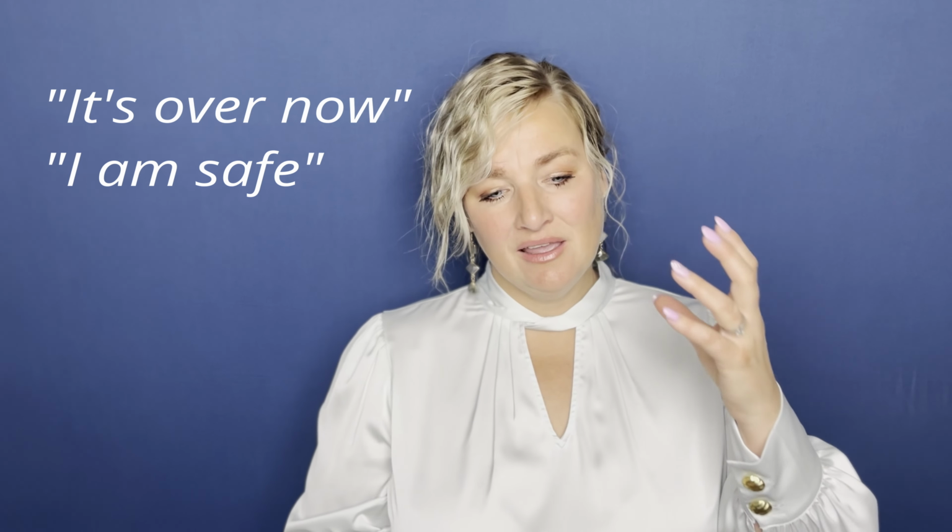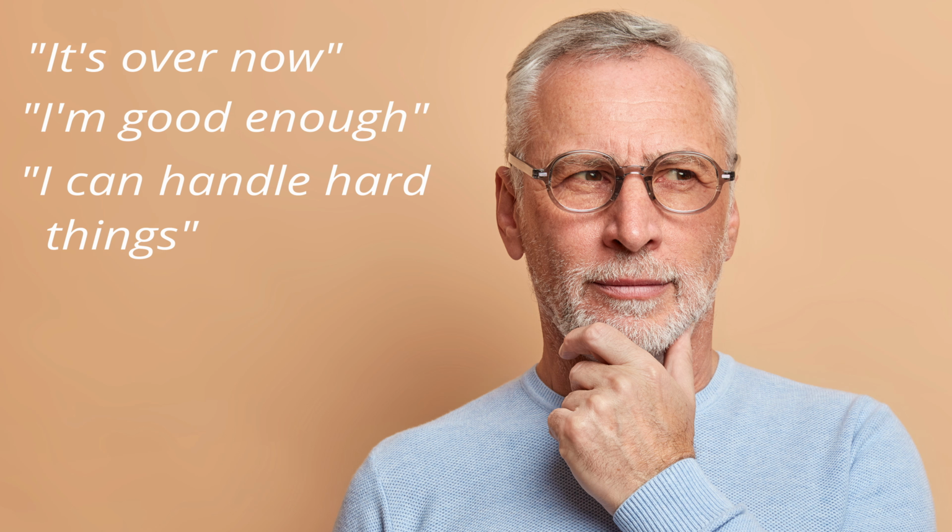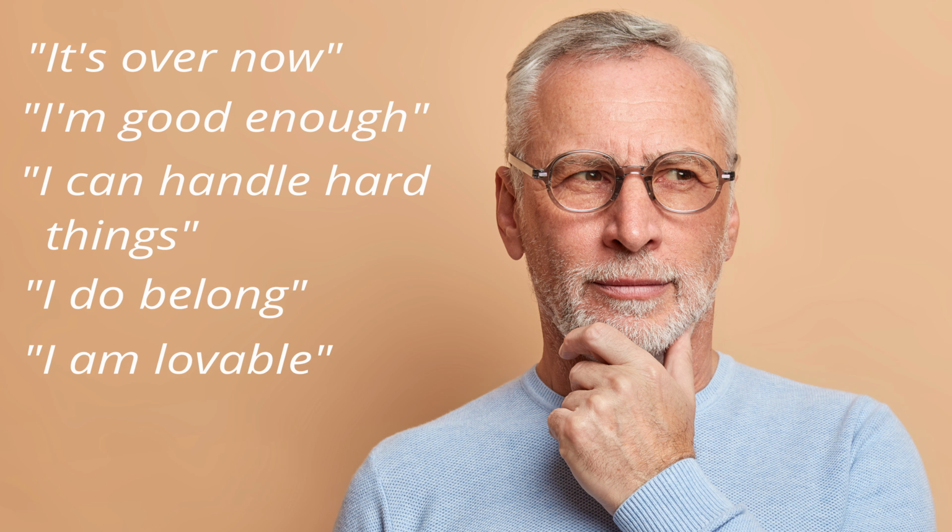Now, stage 5 is where we can identify a positive belief that is really helpful when we think about that memory and tie the negative memory with the positive belief and create a really strong association. So whenever their brain goes back to that time or that memory, now they're going to think, oh, it's over now, or I am good enough. I can handle hard things. I do belong. I am lovable. So not only do they notice a desensitization from that memory, but now they think of it with a learned positive belief that's really helpful.